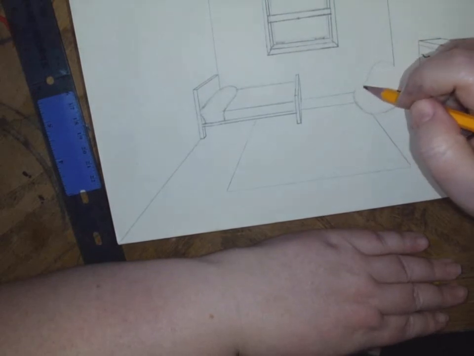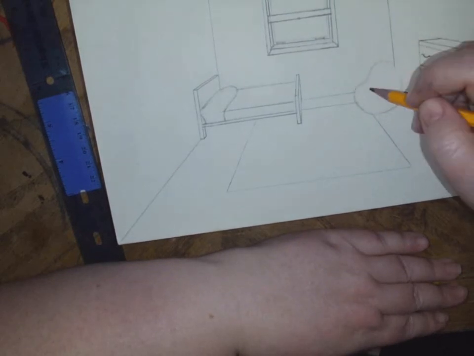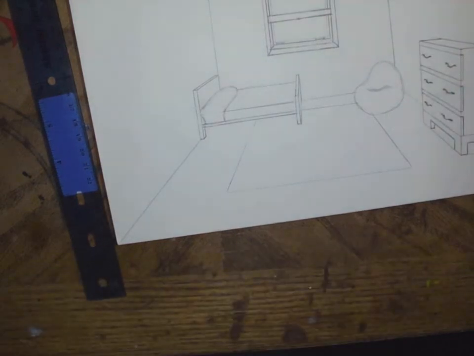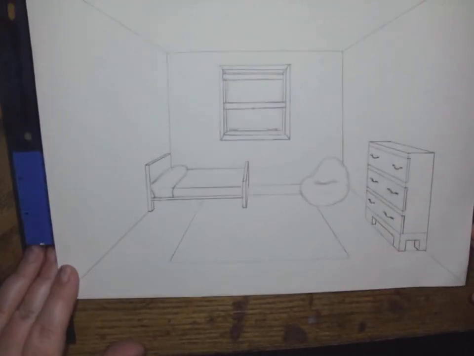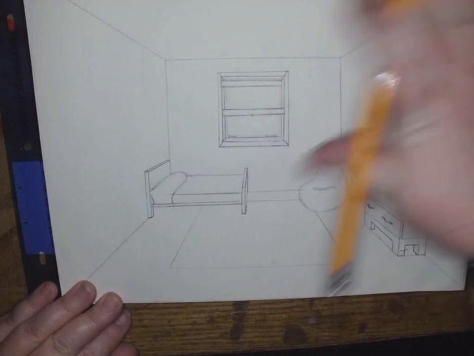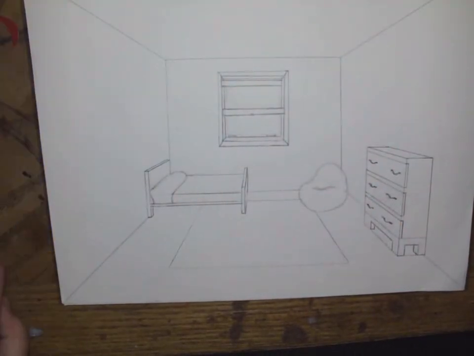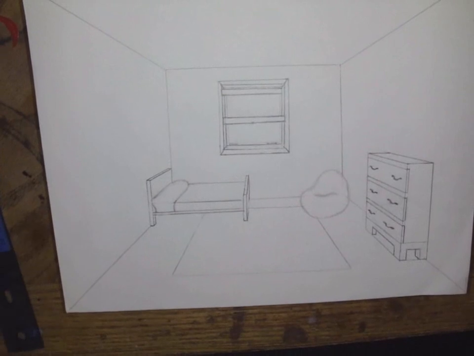And just like I said before, be careful how hard you press with your pencil, because you don't want to be able to see everything through it. Okay? That's what I've got so far. I want you guys to add a bunch of different things in this.